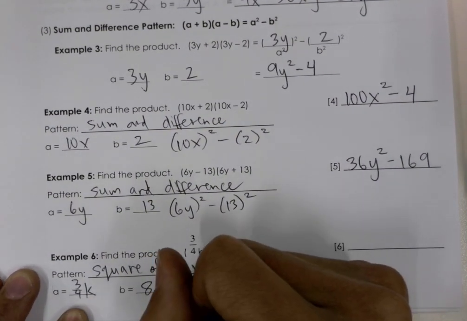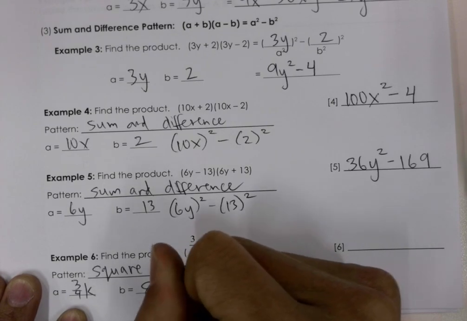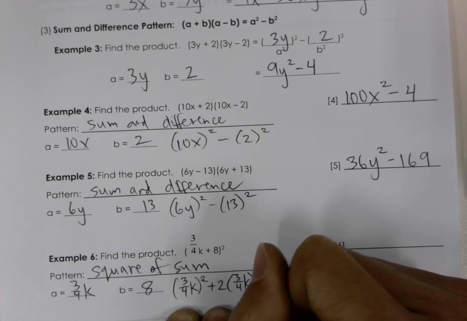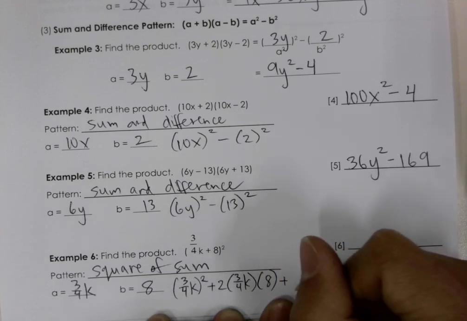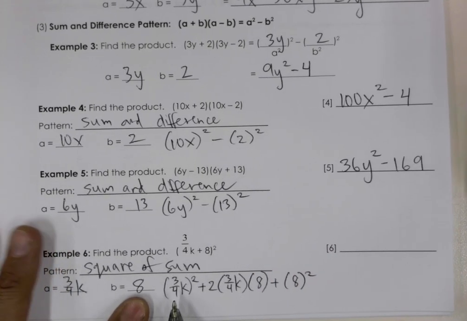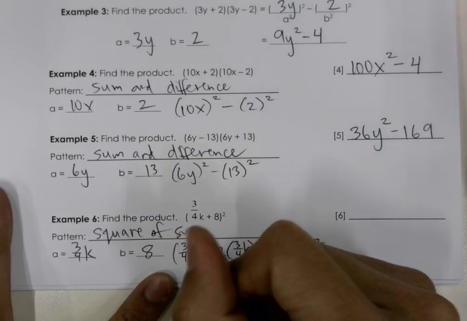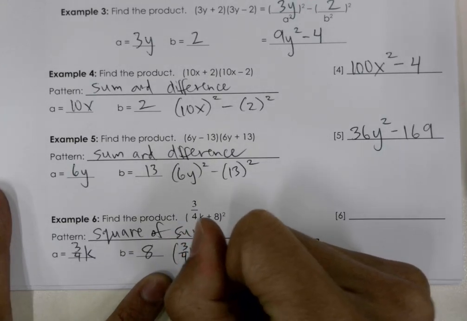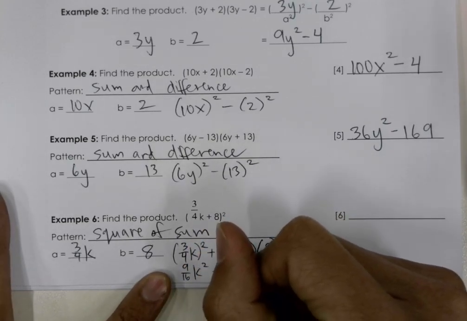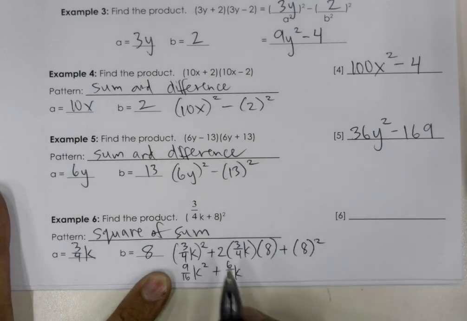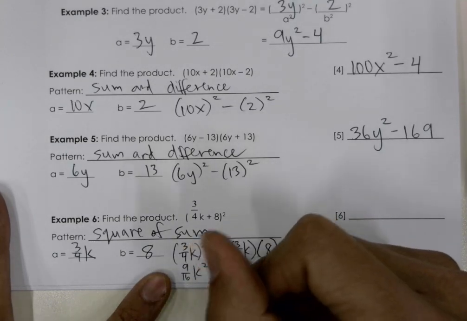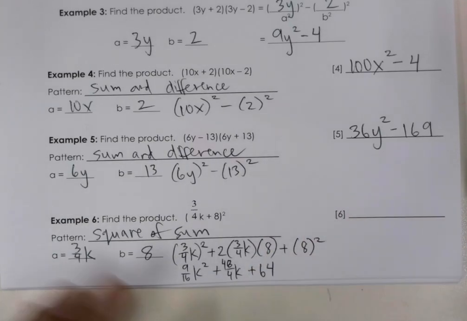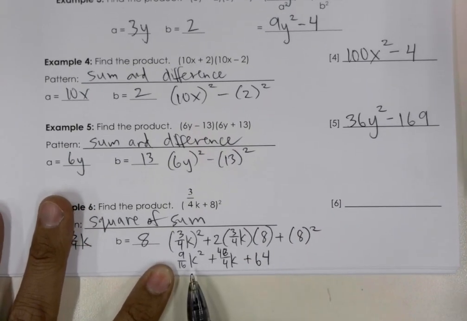So over here, it's going to be a squared, which is 3 over 4k squared, plus 2 times a, which is 3 over 4k, times b, which is 8, plus b squared, which is 8 squared. So if we go ahead and work this out, let me use this scratch paper down here. It's going to be 3 over 4 times 3 over 4, which is 9 over 16 k squared, plus this is going to be 6 over 4k. Oh, I'm sorry. We have an 8 here too. So it's going to be 48k plus 64.